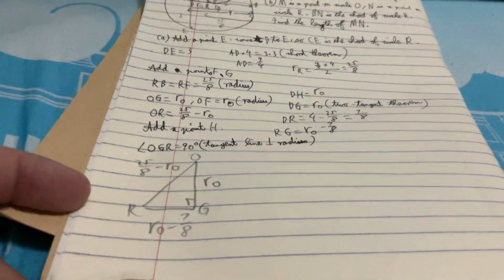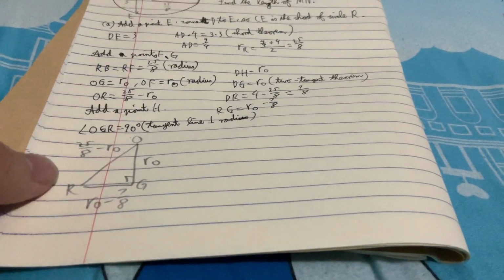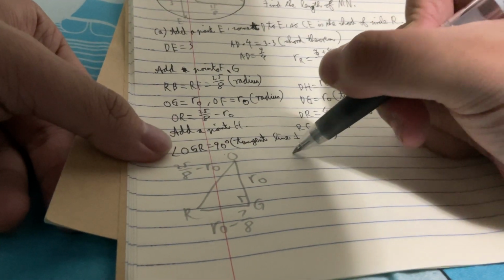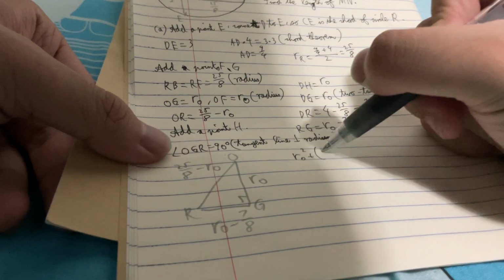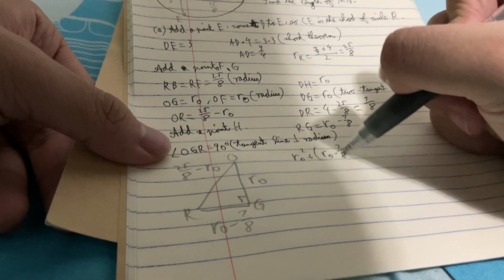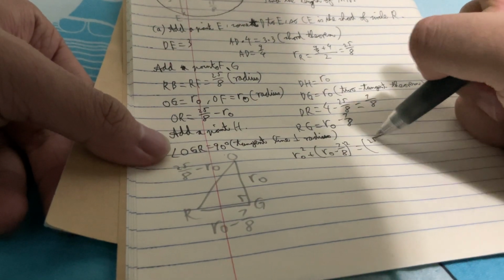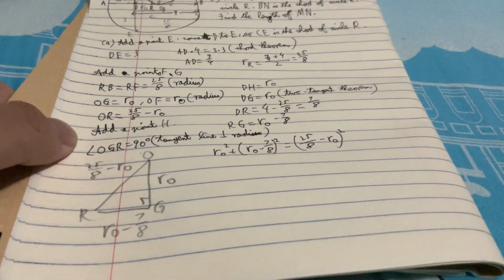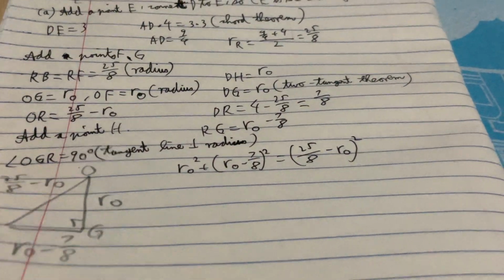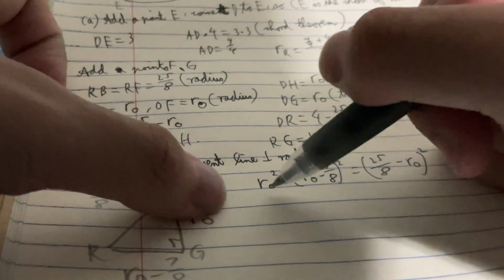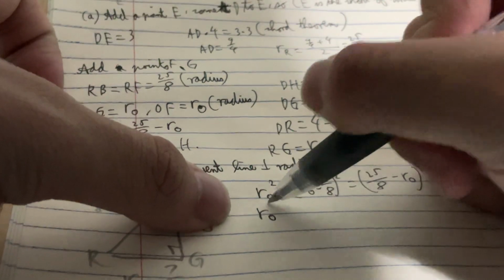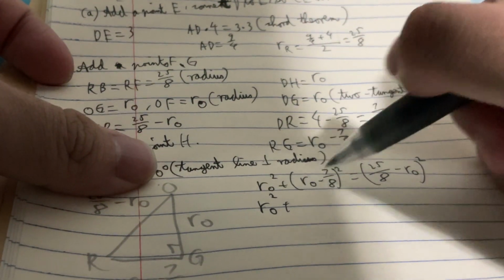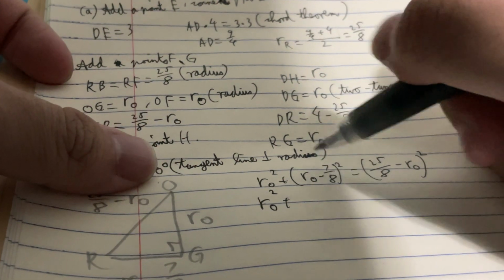Here, to find our RO, we are going to use our Pythagorean theorem. So, RO squared plus (RO minus 7 over 8) squared is equal to (25 over 8 minus RO) squared. Be careful not to do it wrong here, you will ruin it. And then first we are going to use the formula.